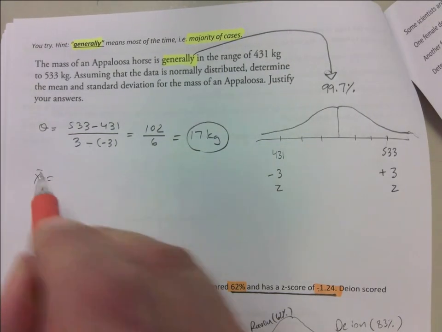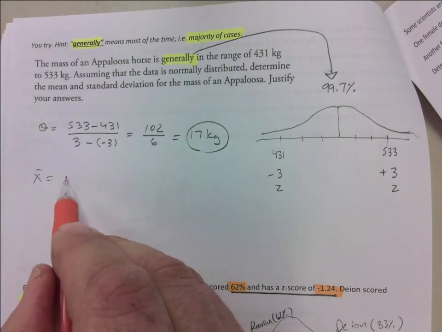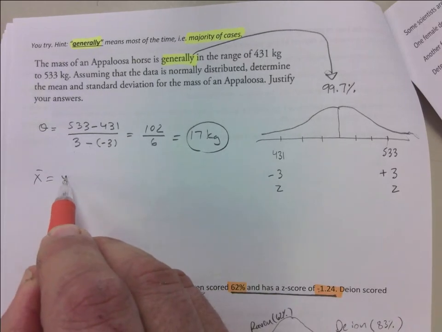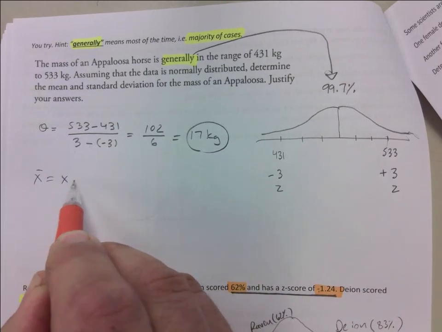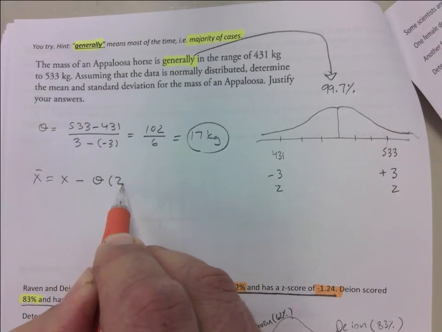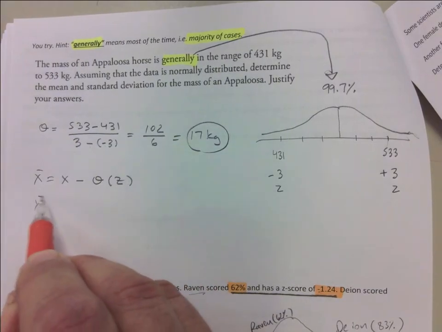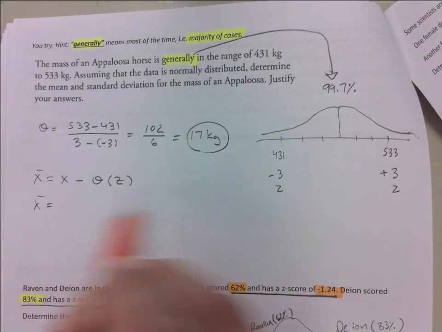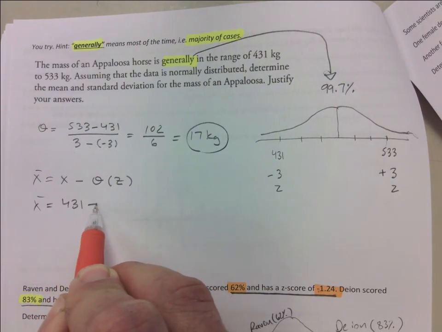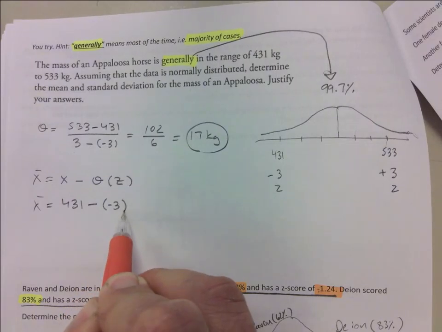If you find the mean, pick one of them. I will pick the low maybe. This is the formula, right? X minus standard deviation times the z-score. So X is 431, let's say, minus negative 3.